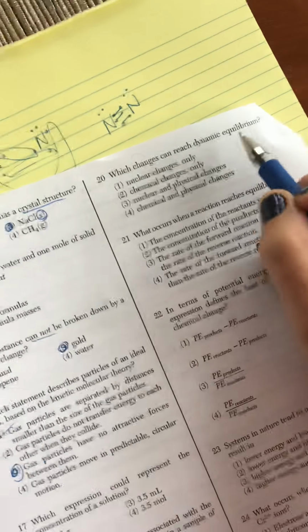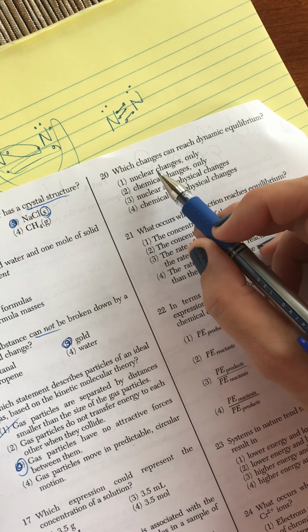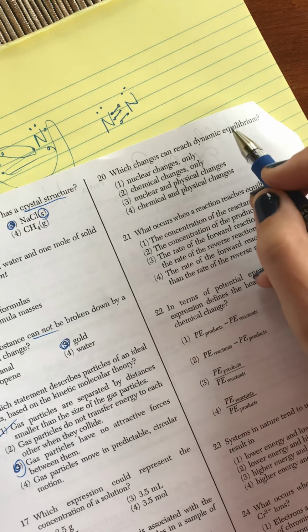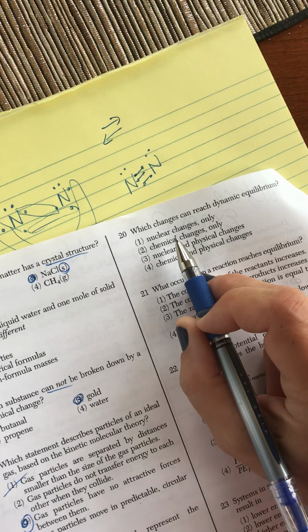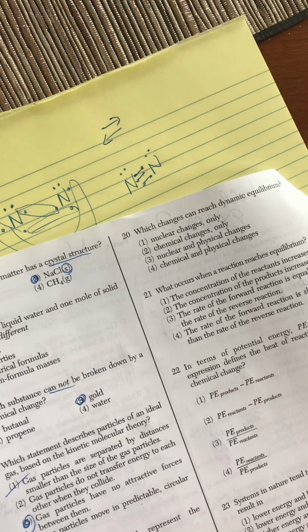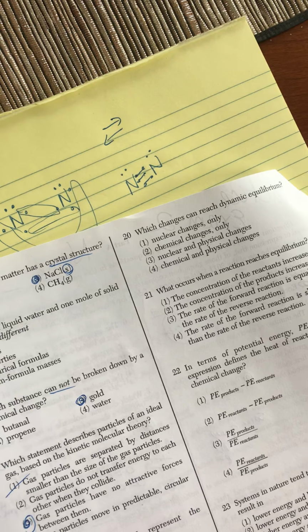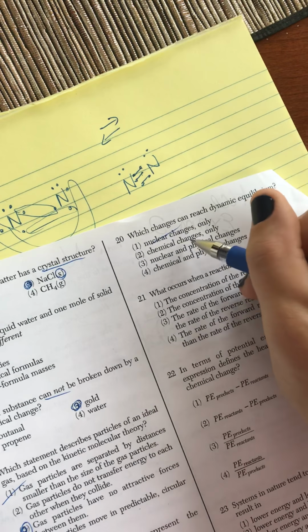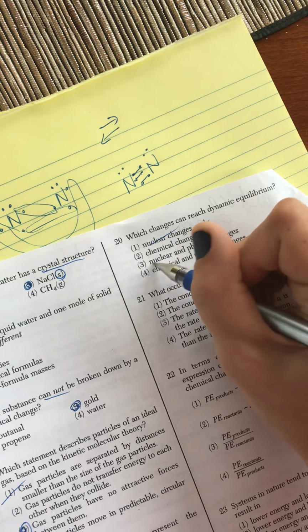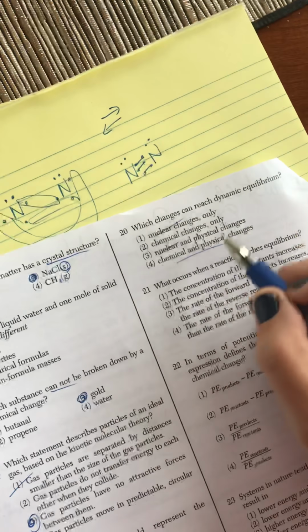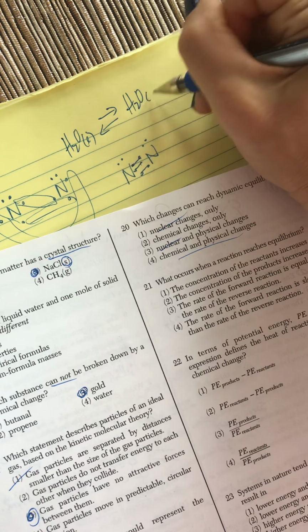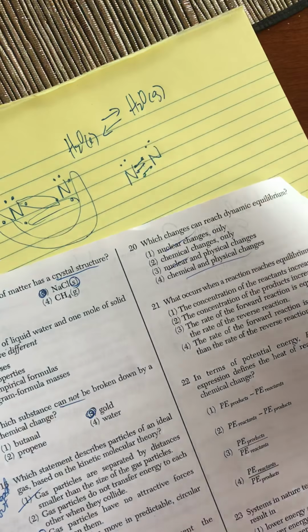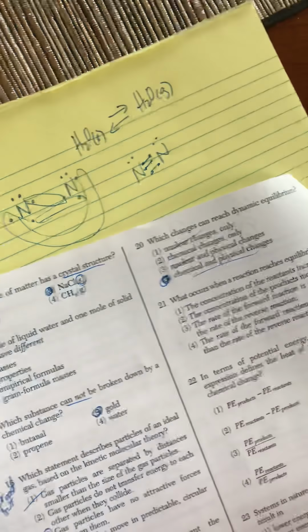20. Which changes can reach dynamic equilibrium? So when you have dynamic equilibrium, it means you have a reaction like this. So nuclear changes don't usually go back and forth in a way like that. You don't have forward and reverse reactions for nuclear reactions, so that's not our choice. Chemical changes do. Got to get rid of this nuclear again. But you could also have physical changes. You could go back and forth between H2O liquid and H2O gas, or you could actually form water back and forth. So we want both chemical and physical.